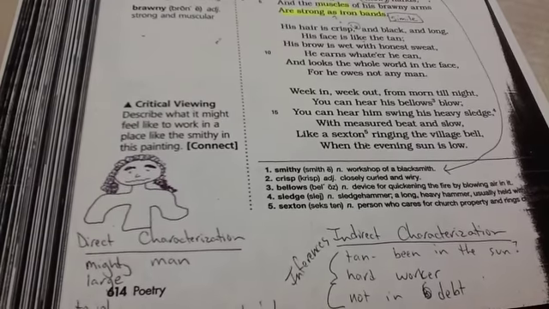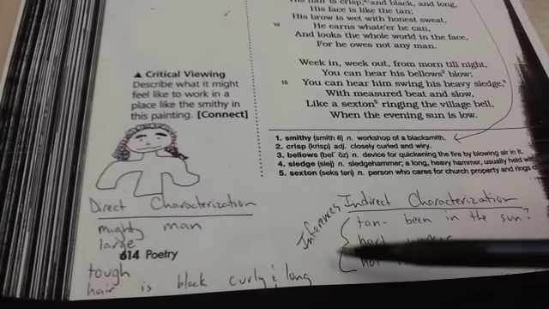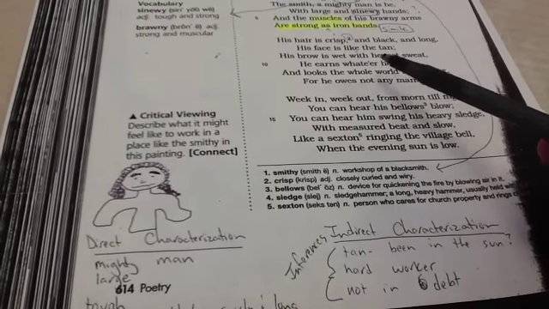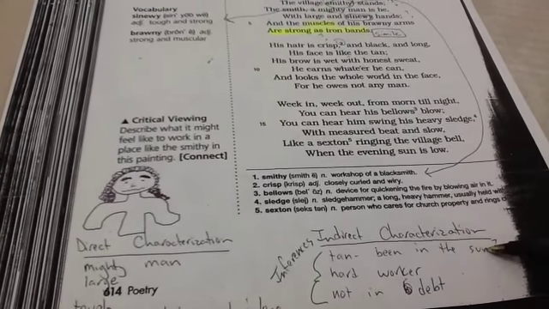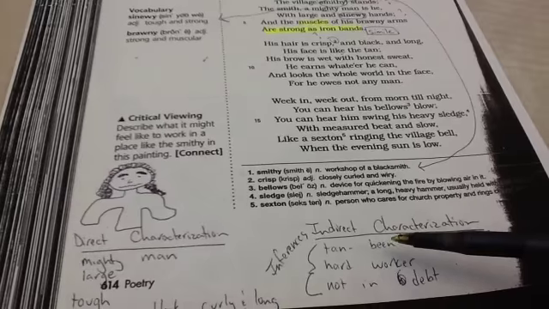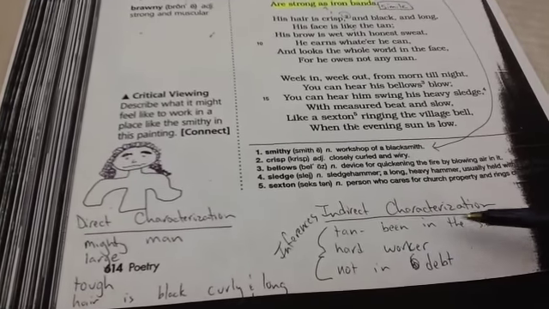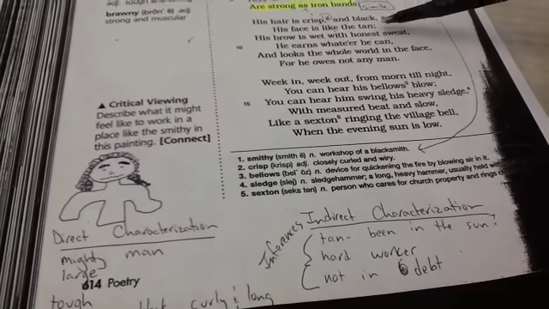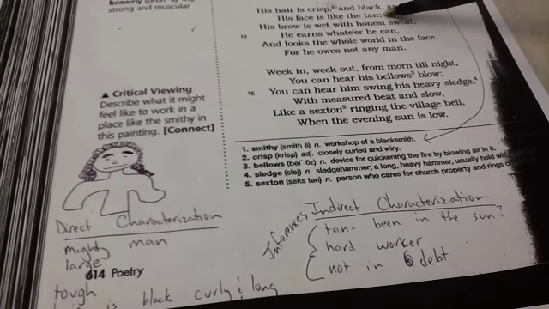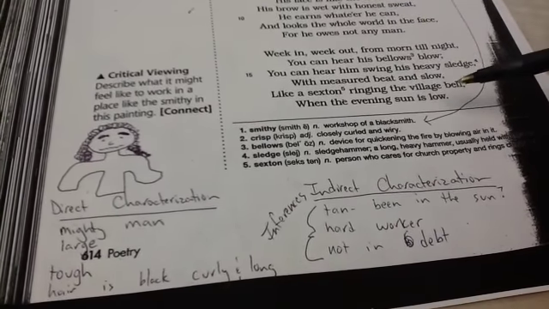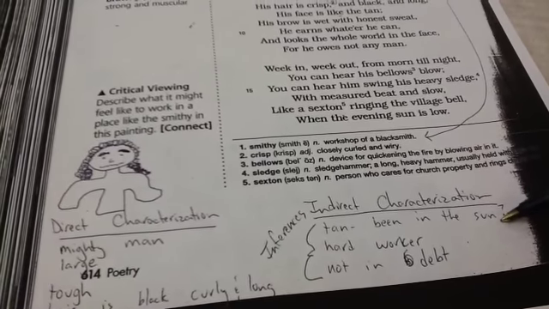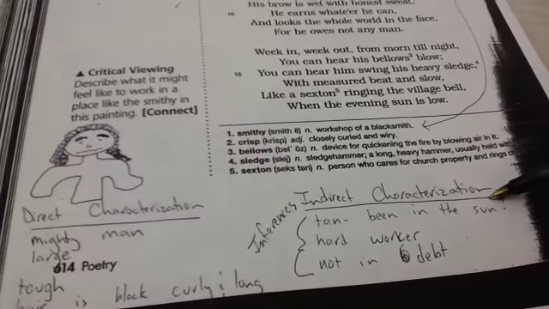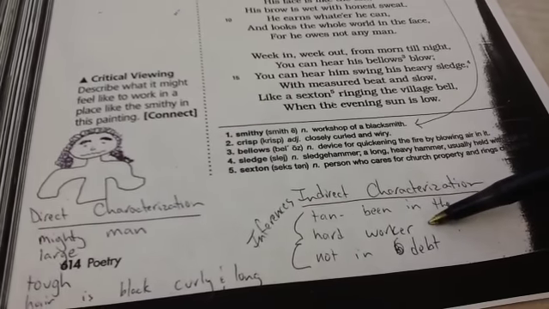His hair is crisp and black and long. So down here, his hair is black, curly, and long. And then his face is like the tan. So I put indirect characterization because the author doesn't really say that he's been out in the sun, but I'm making an inference that because the author made mention that his face was tan, that he works in the sun. And because of that, I know that that takes a lot of work to work out in the sun, so I think he's a very hard worker.